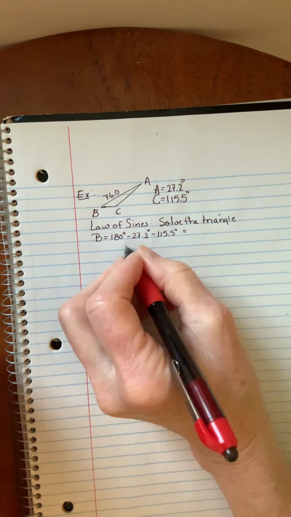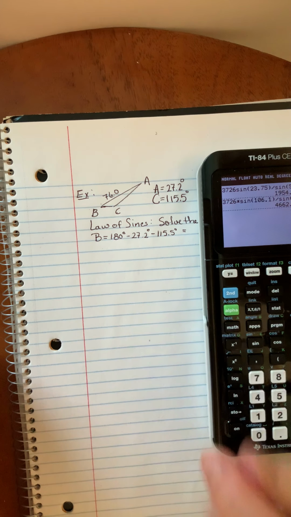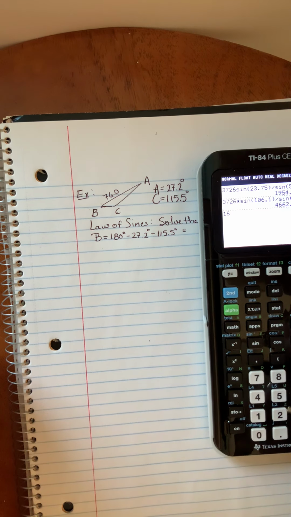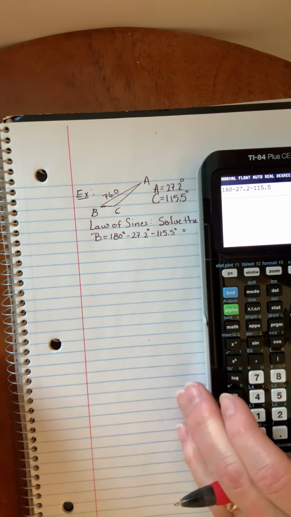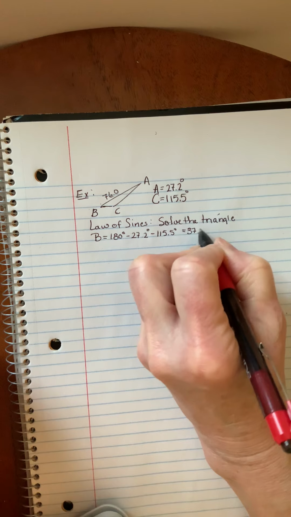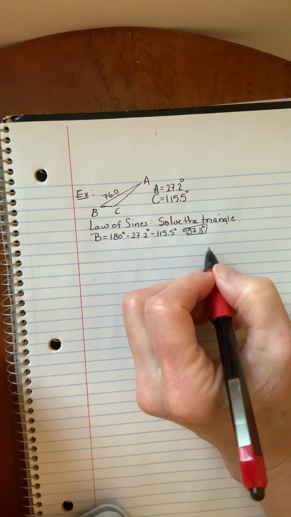Okay, so if I do that, I'm going to be lazy and use the calculator here. 180 minus 27.2, and then minus 115.5. So we've got 37.3. So there's our angle B, so that's part of our result.